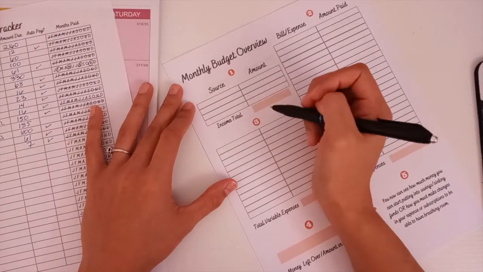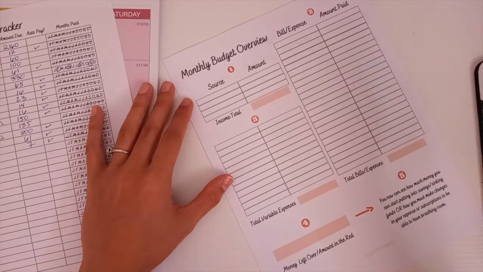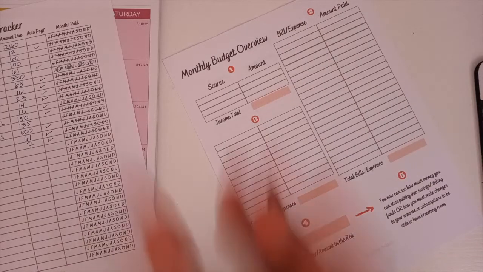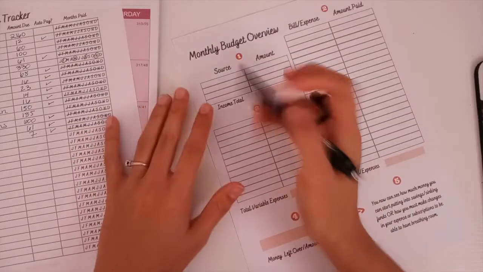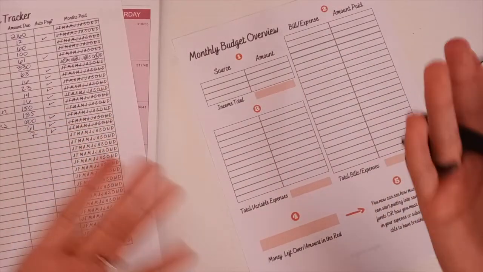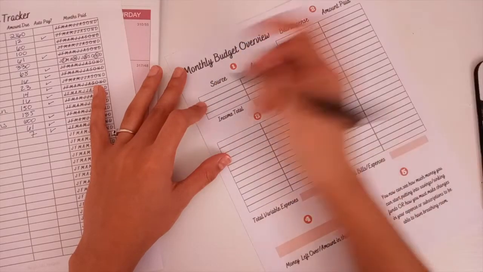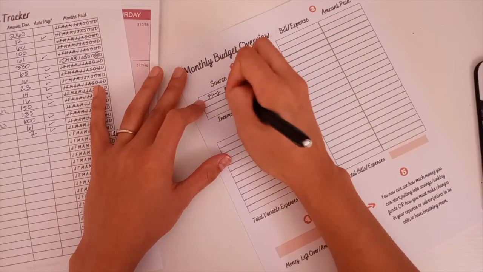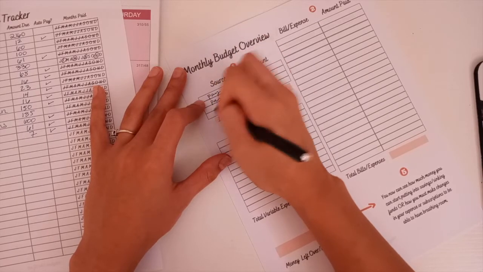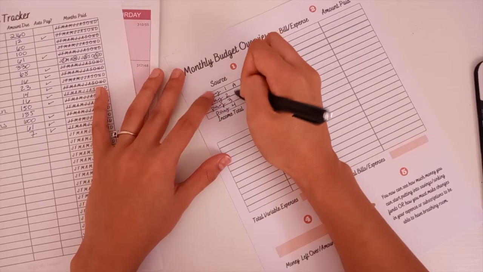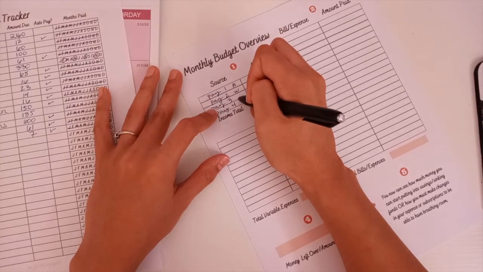So I just put the source because some people get, you know, maybe child support. Some people have child support, so it's a source. Instead of putting income, I just put the source of it. So I'm going to put here, I just get a paycheck. I'm putting paycheck 1, paycheck 2, paycheck 3, and paycheck 4. I'm just going to abbreviate where we're getting this from.